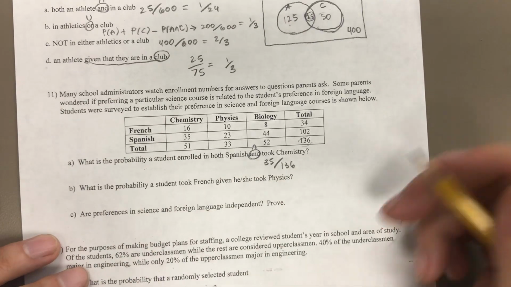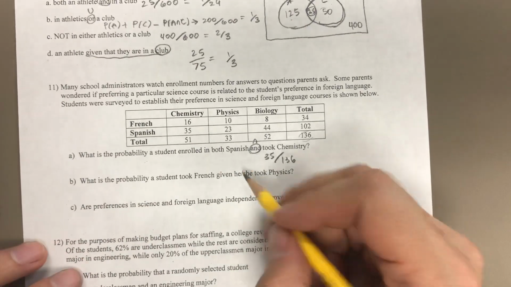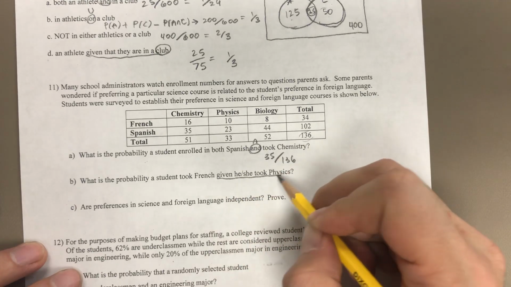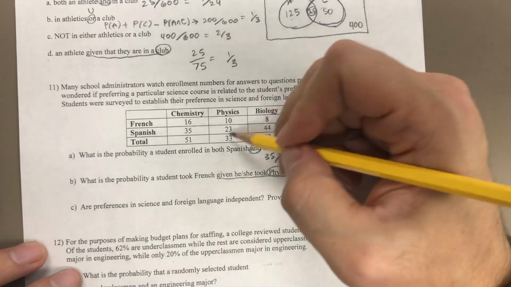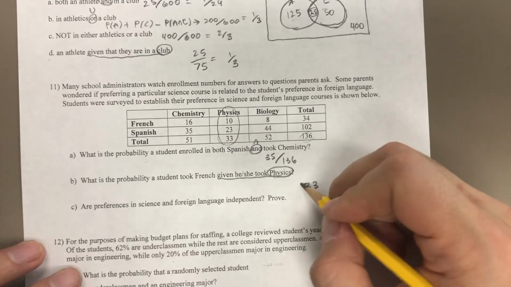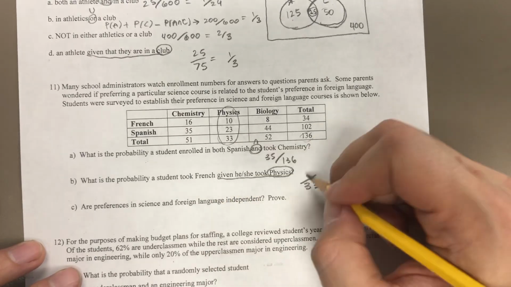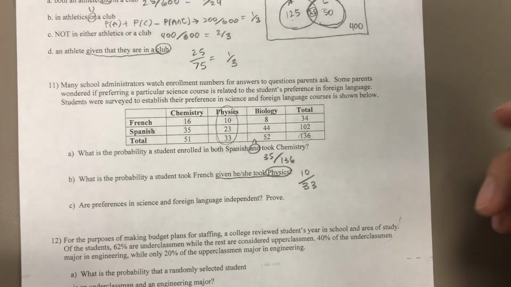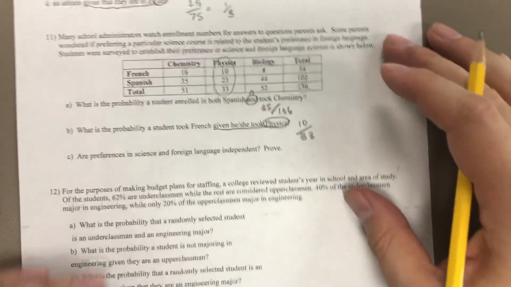What's the probability a student took French given that he or she took physics? Well, given that they took physics, that's conditional. So we're only dealing with the students that are in physics. So there's 33 of those. And of those, how many of them took French? 10. So 10 out of 33, that's your probability for that one.